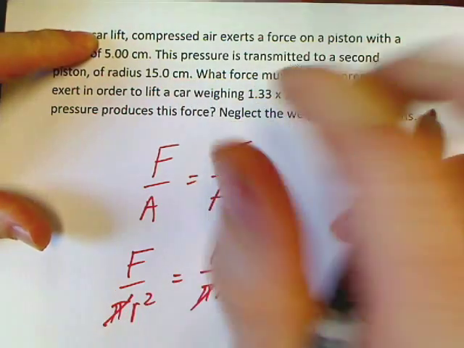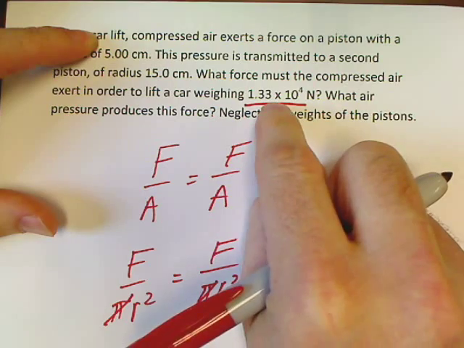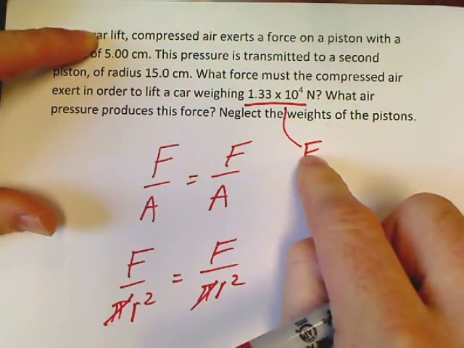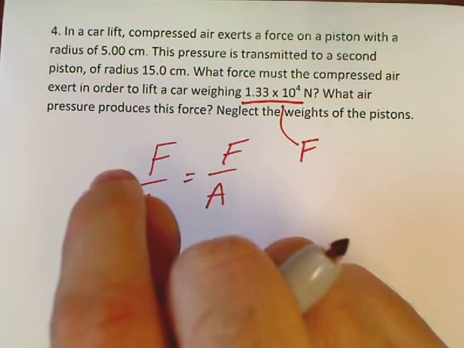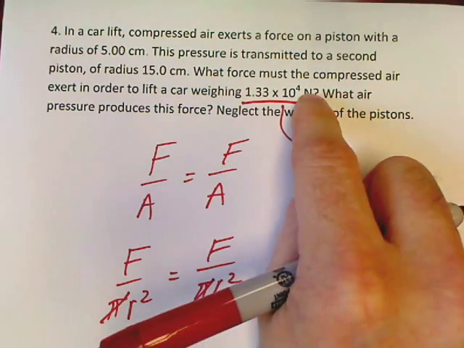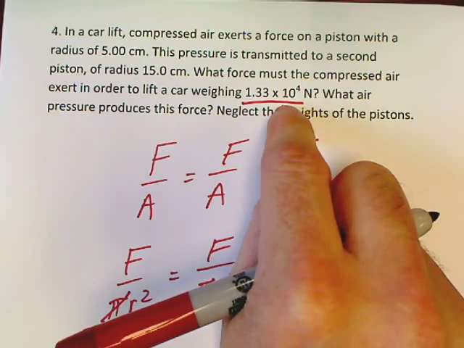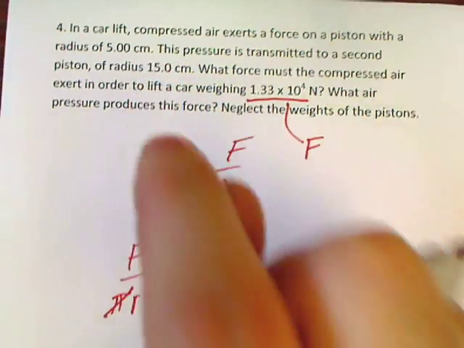It just matters this. It gave you the weight of the car. Does that weight, which will be my force, go with the 5 centimeter or the 15 centimeter radius cylinder? What force must the compressed air exert in order to lift the car weighing 1.33 times 10 to the 4? So the car is sitting on top of the second cylinder.